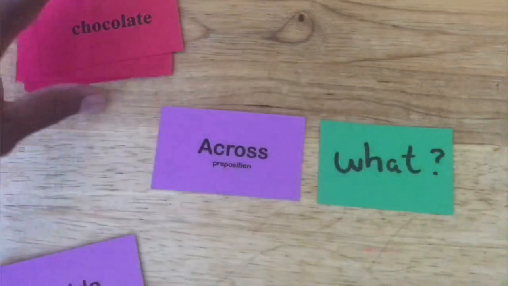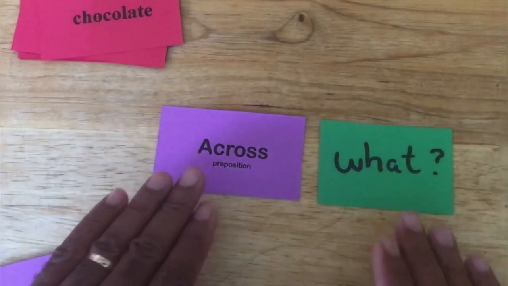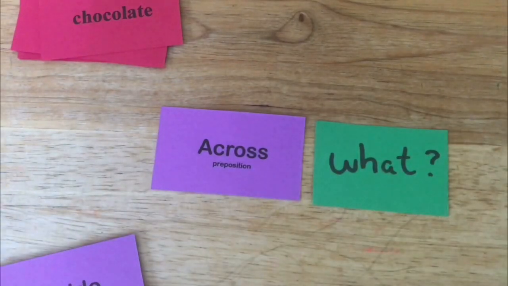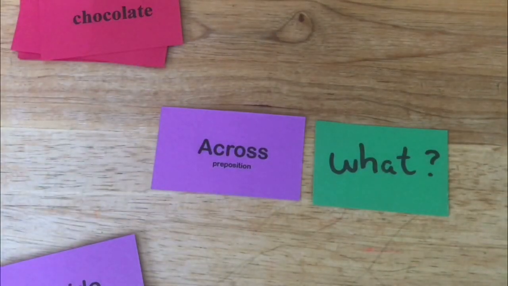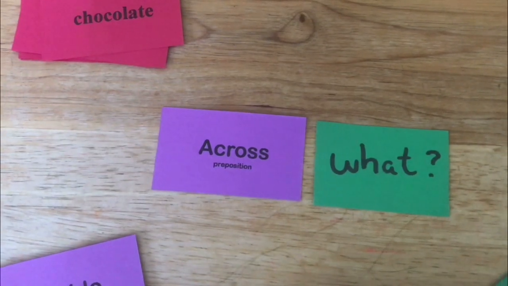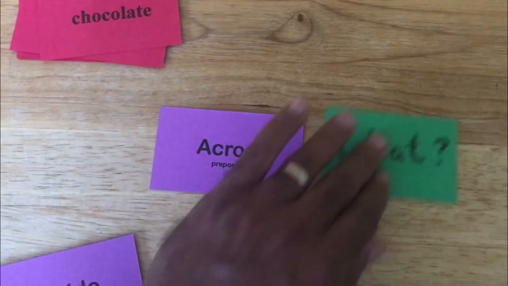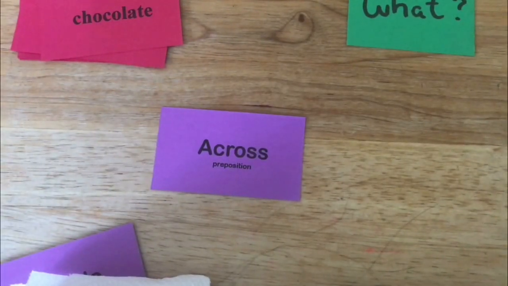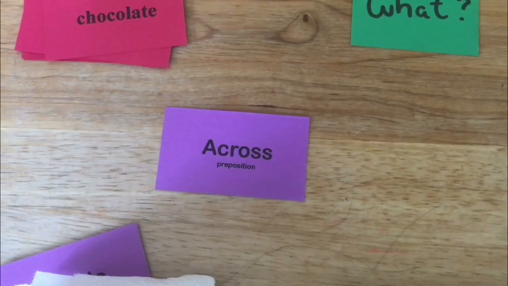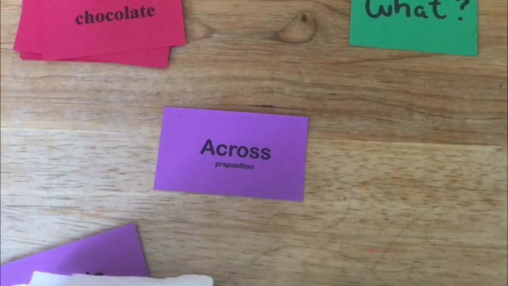Here's another way. So take out some reds, take out some purples, and create chunks of sentences. Show the relationships between red and green, purple and green. Across what? Well, you might say he jumped across the bridge, okay? So I'm going to erase that, and I'm going to answer here, across the bridge. The motorcyclist, the daredevil, jumped across the bridge.